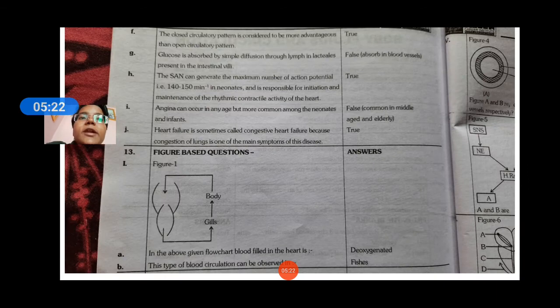The closed circulatory pattern is considered to be more advantageous than open circulatory pattern. True. Glucose is absorbed by simple diffusion through lymph in lacteals present in intestinal villi. False. It is absorbed in blood vessels.